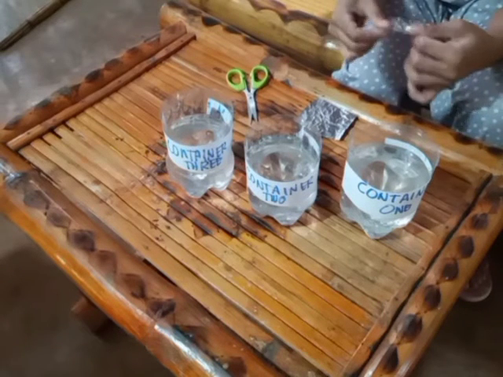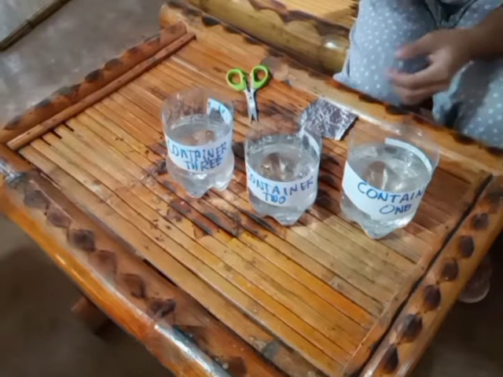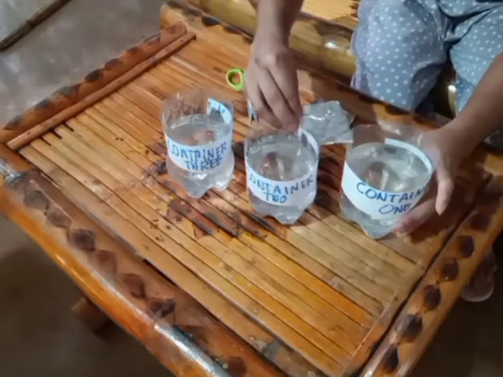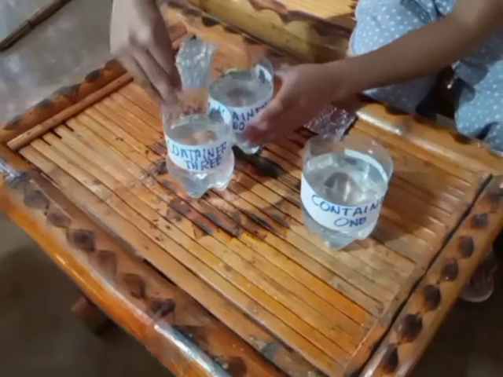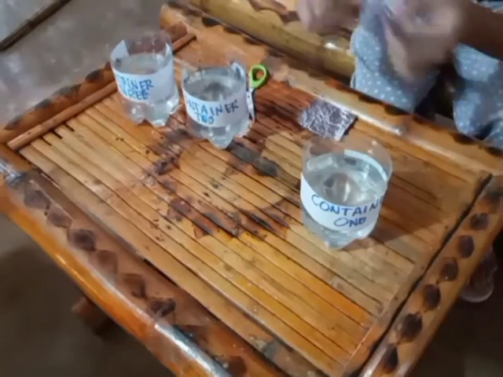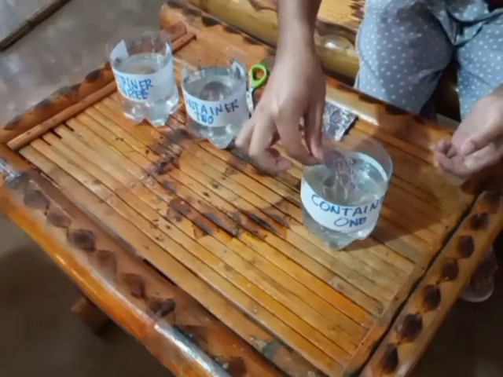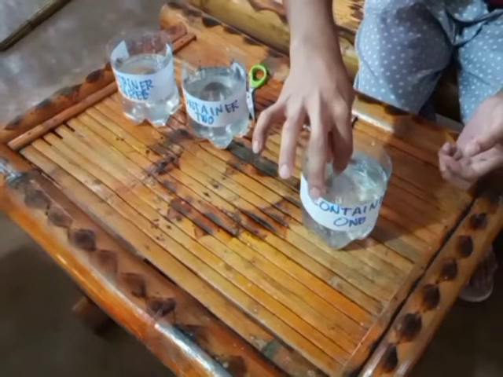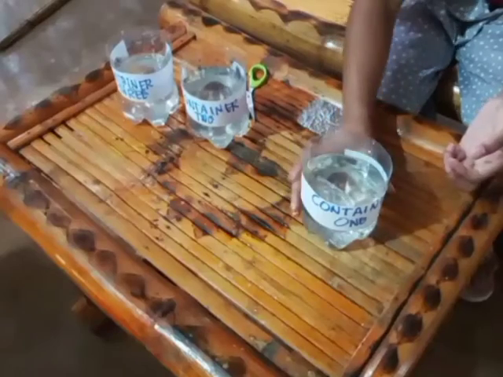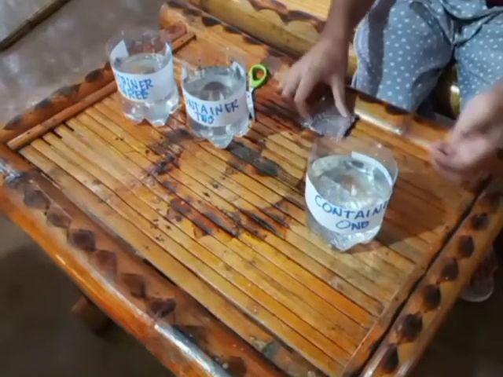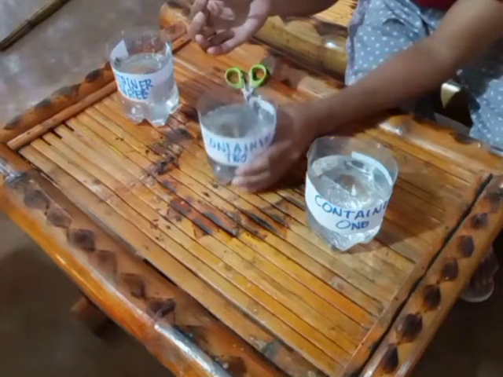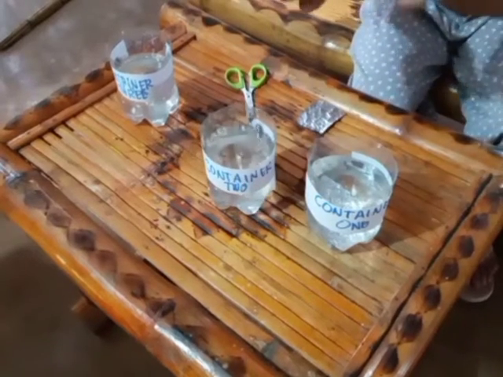After doing it, get a piece of flat foil and place it in container 1 and slightly push it downward. Take another foil, crumple it, and place it in container 2.